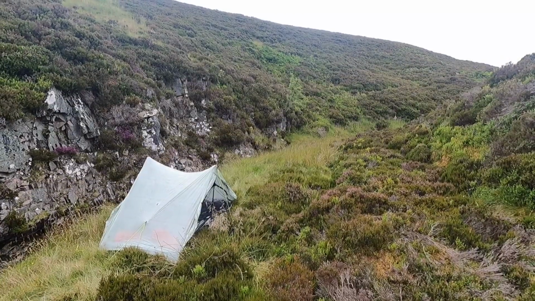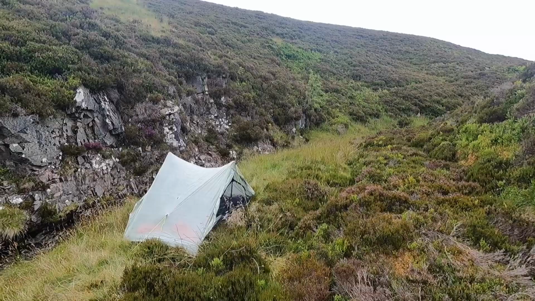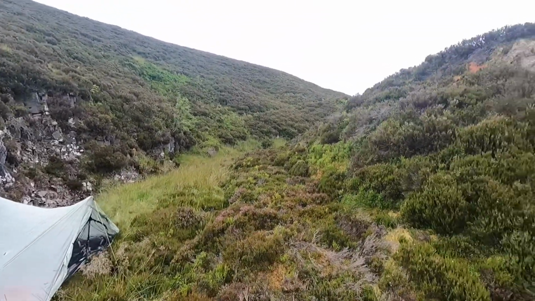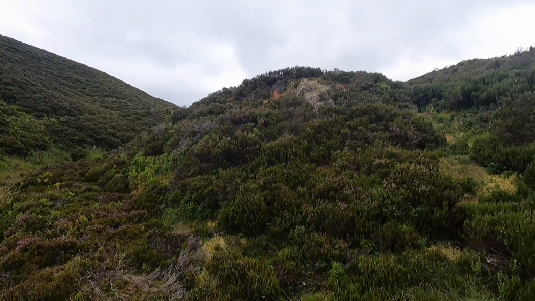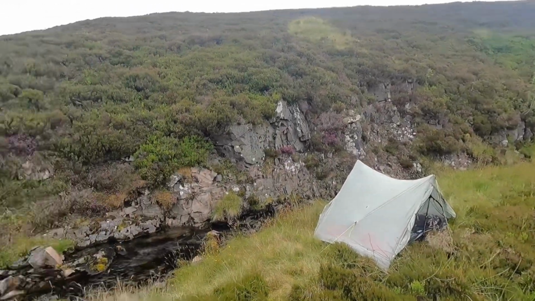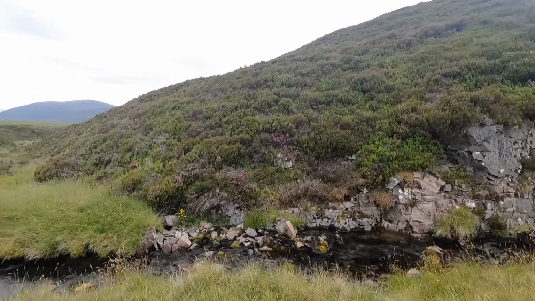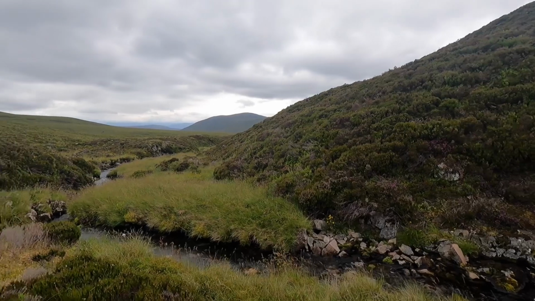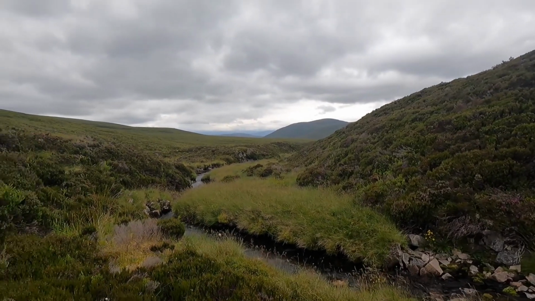I found a really nice spot just before I got to the forest. It's a nice flat, comfy piece of ground. I'm well sheltered from the wind and the rain, and I've got all the drinking water I need for tonight. But the only problem, there's no radio reception here, and there's no internet reception, so it's going to be a bit of a boring night.